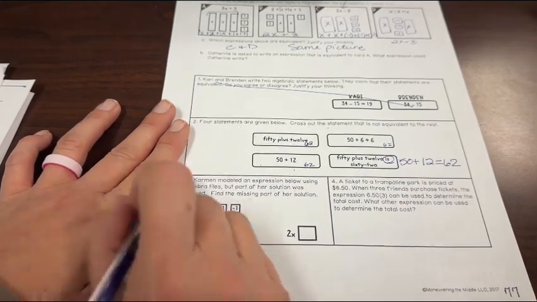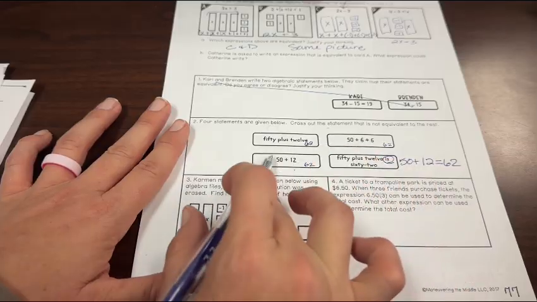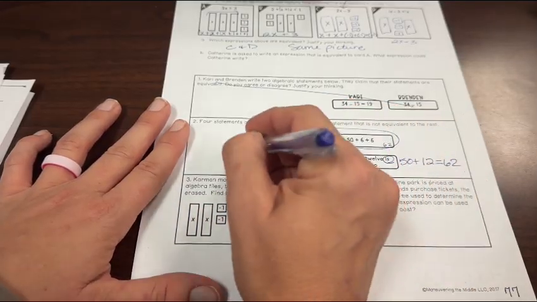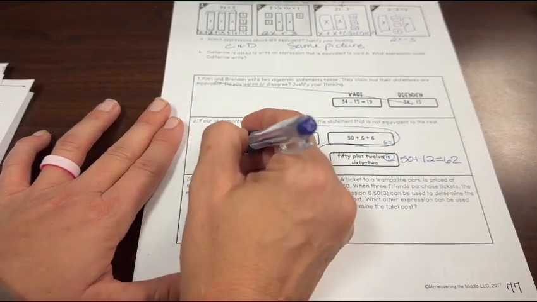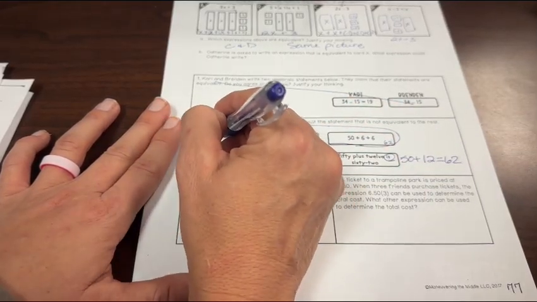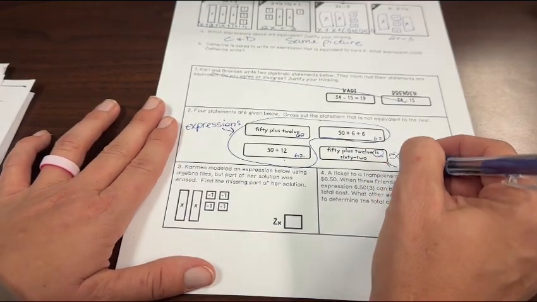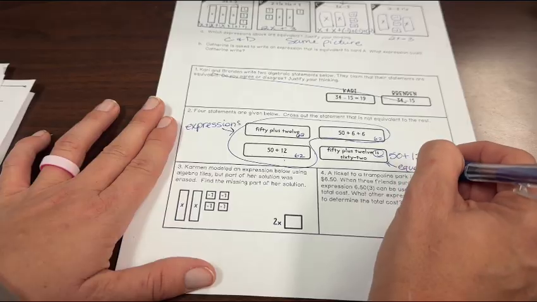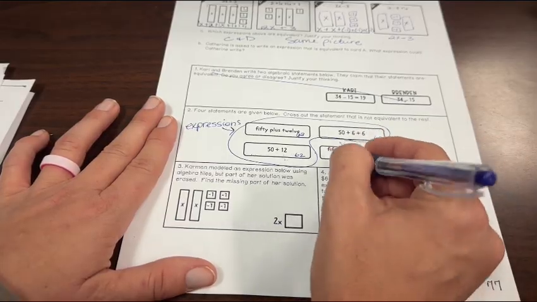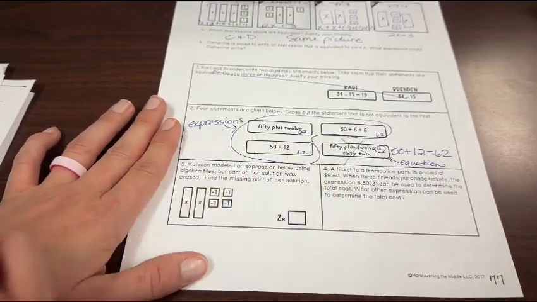So the only difference between this one, even though they're all 62, the only difference is that these here are expressions. And this right here is an equation. So that would kind of be the odd man out. That wouldn't match the others.